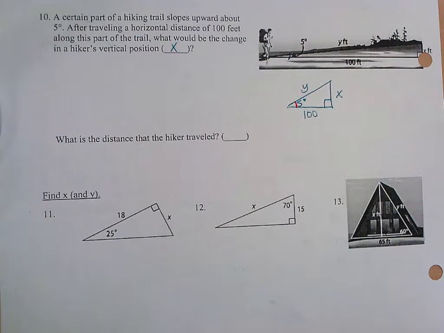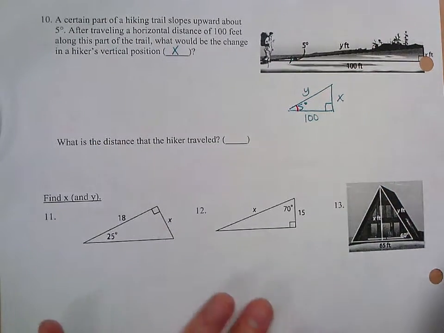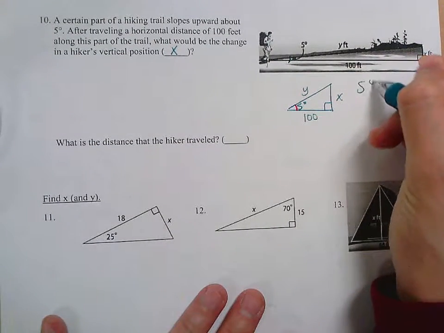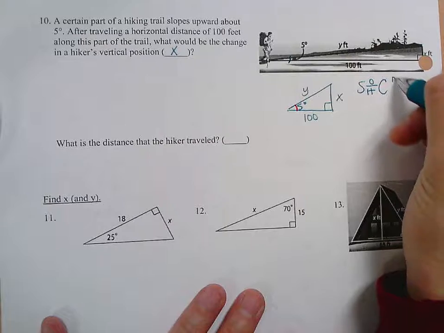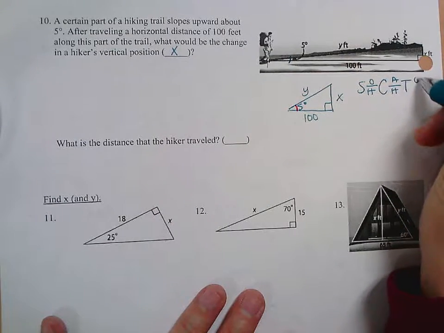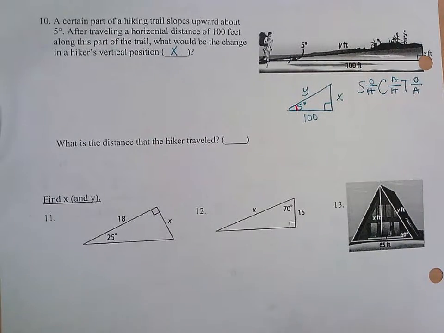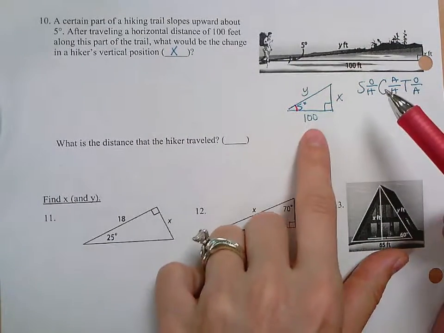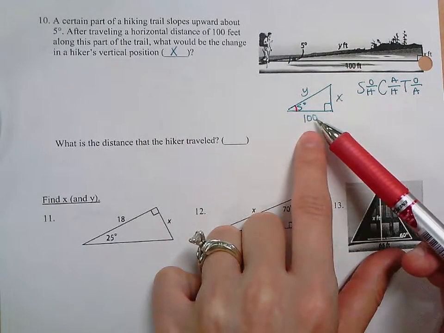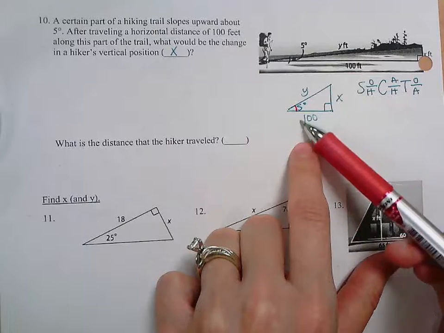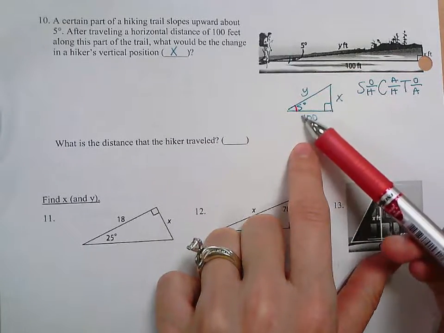Here's where you have to determine a trig function to use. You're setting up a trig equation. So I'm also going to write off to the side my SOHCAHTOA so we can determine what to use. So I definitely want to use the side that I'm given an actual value for, which is the 100.